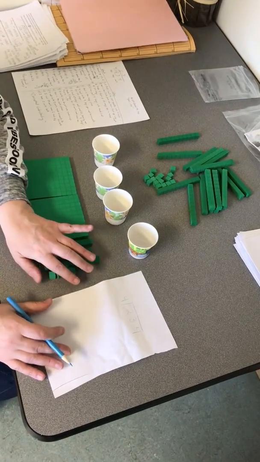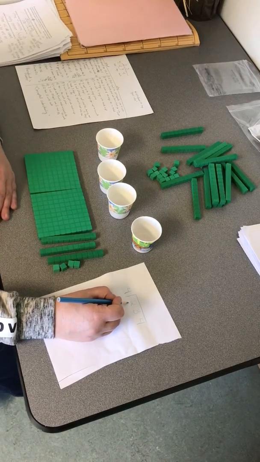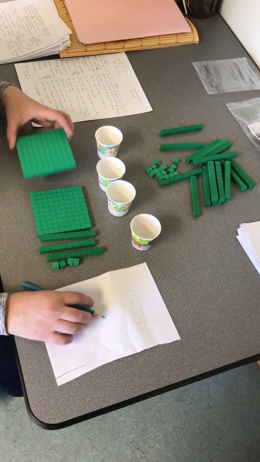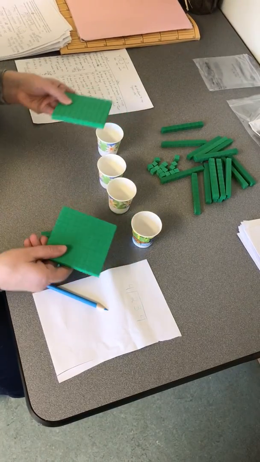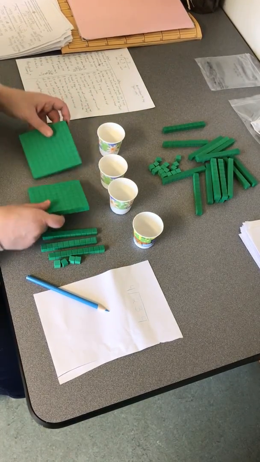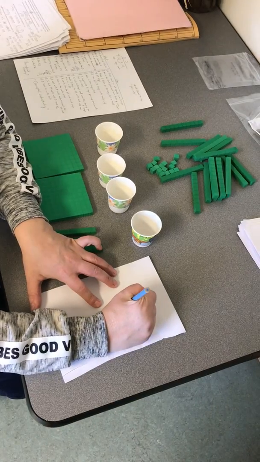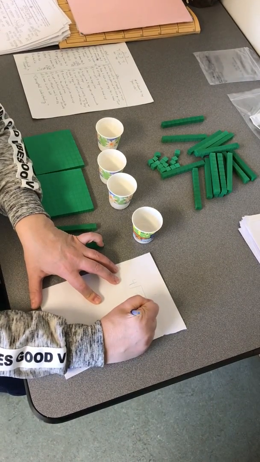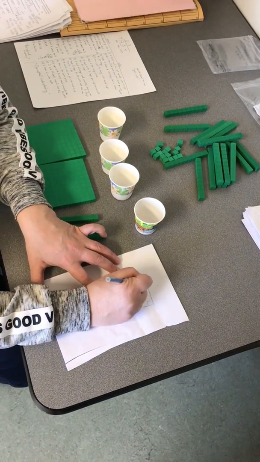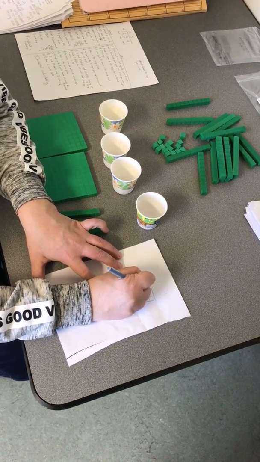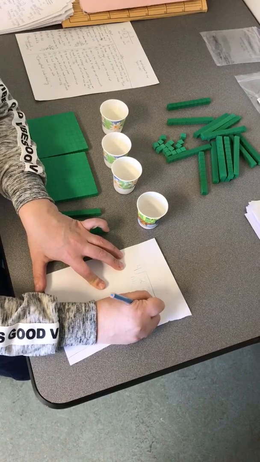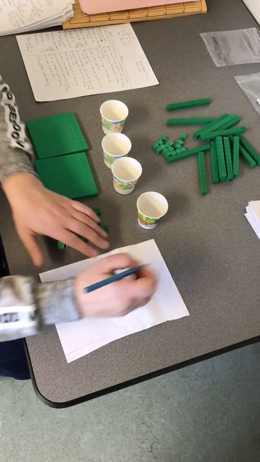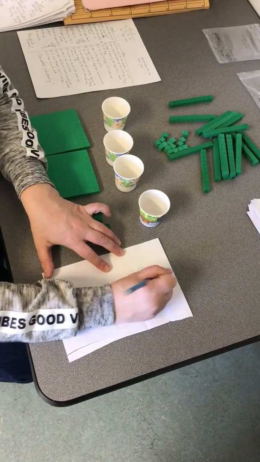So what I would do is start off with the 2 flats and say to the child, well, could I put 2 flats equally into 4 cups? Right? And of course not. So I'm going to establish the place value here, right? This is the flats place, this is the longs place, and this is the units place. All right, so I would put a 0 here as my placeholder.